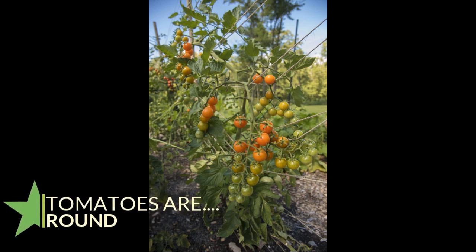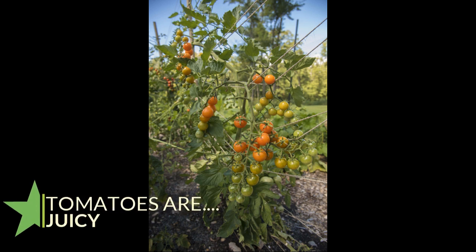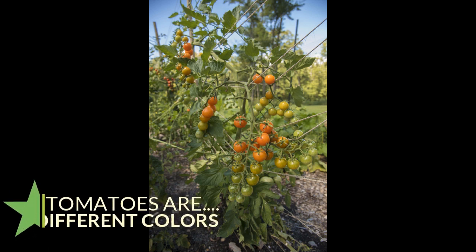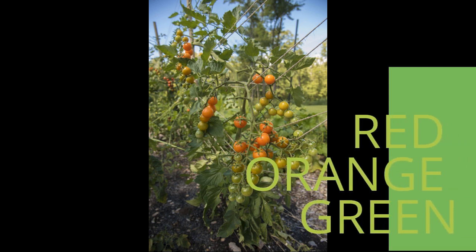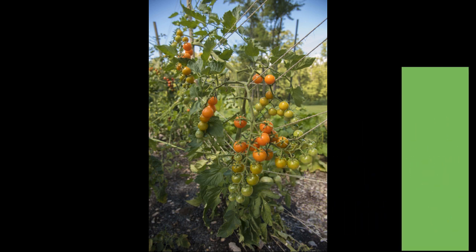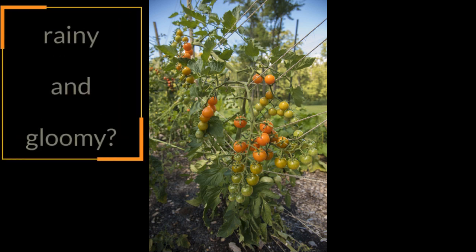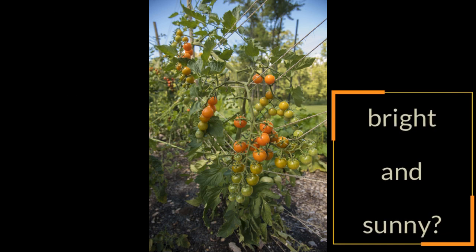I see tomatoes that are round. I can imagine that they're pretty juicy. I see a lot of different colors. What colors do you notice? Do you notice the weather in this picture? Does it look like it's rainy and gloomy or bright and sunny? That was great practice. Nice job.